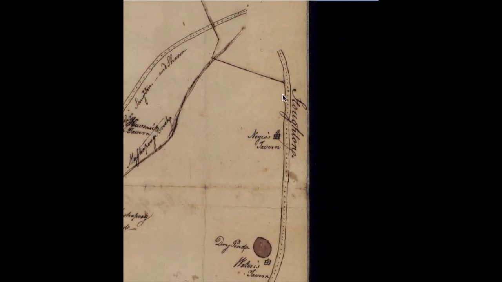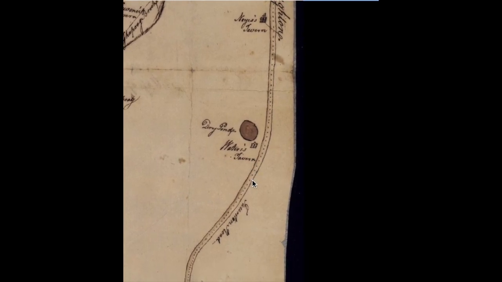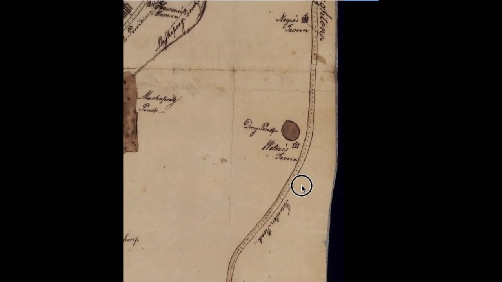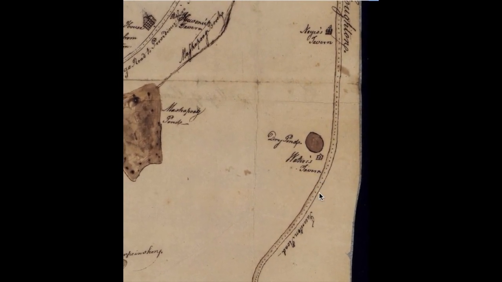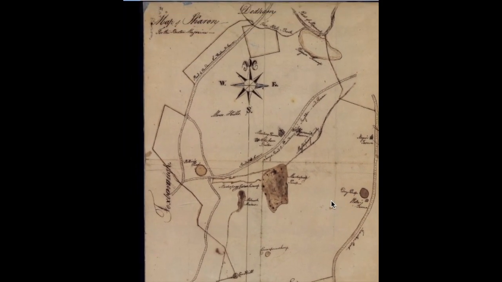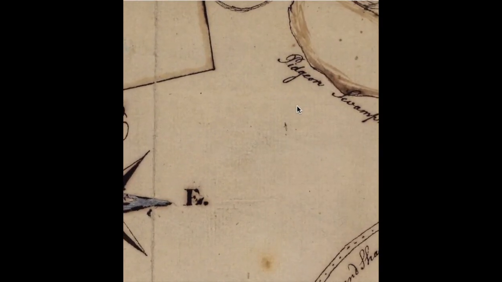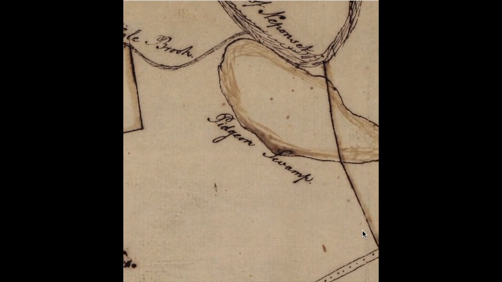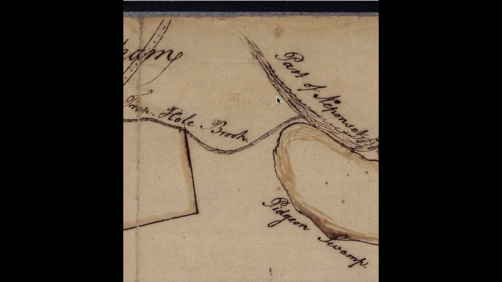As I mentioned, Bay Road was very popular for travelers, and they needed a place to eat and sleep and regain their energy and find out what's going on the roads. When I go to the north side of the town, this would be Edge Hill Road right here. There's Trap Hole Brook, it's still there.